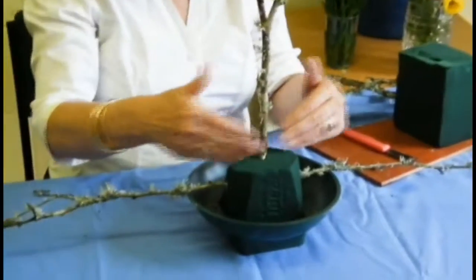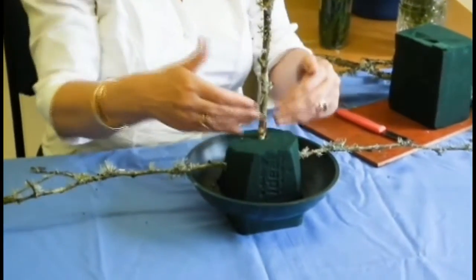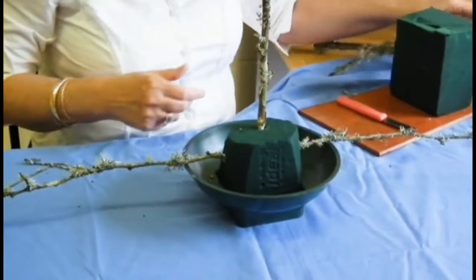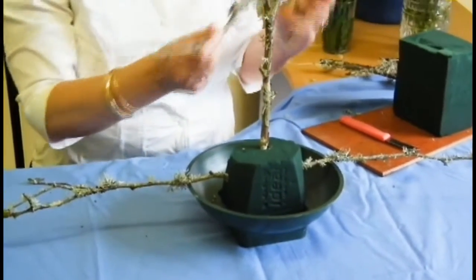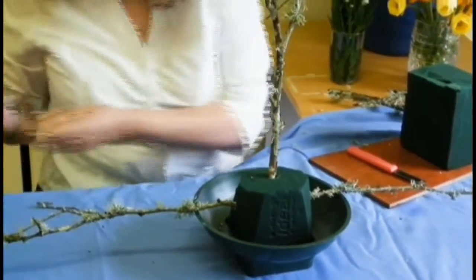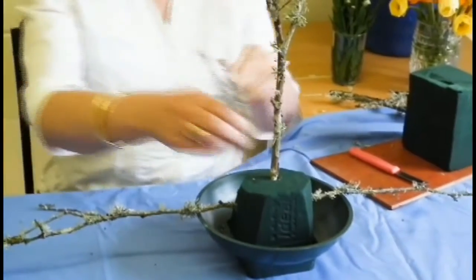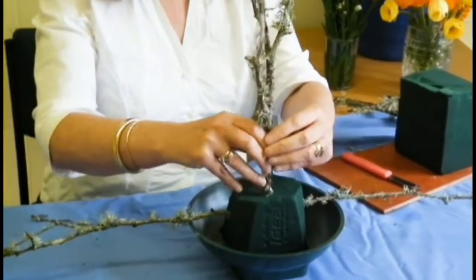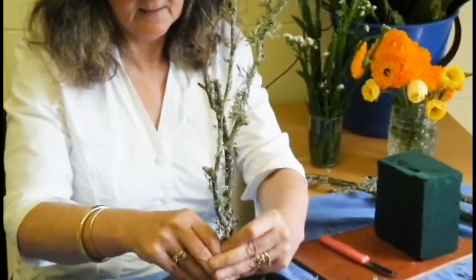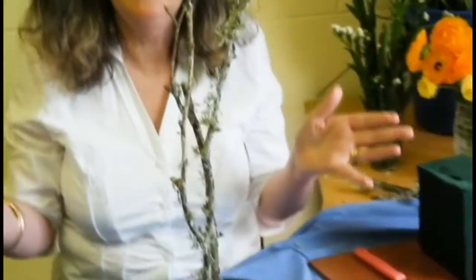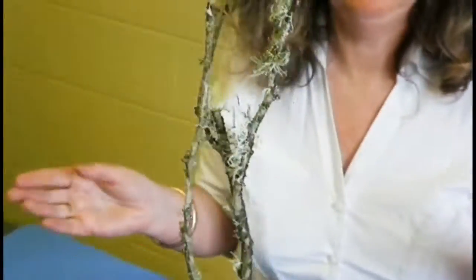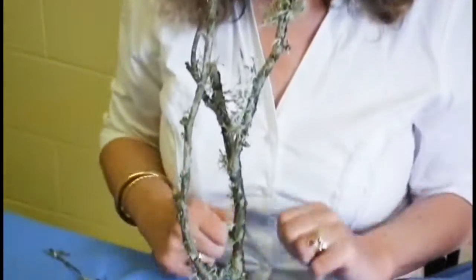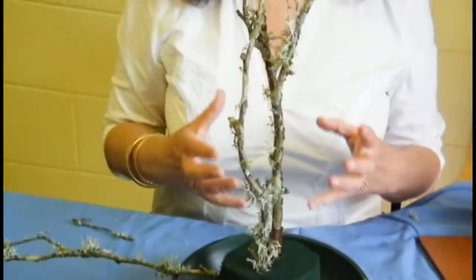I've got this very, very flat. There's no depth yet to this. So let's reinforce the line by putting a second piece in the front. And that's the beginning of what would have been design in the 1940s and 50s. Now let's make it wonderful and modern.